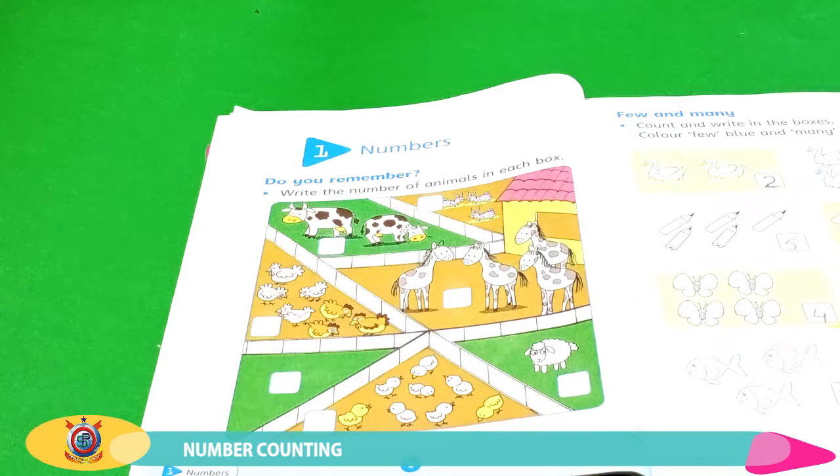Yes. Now students, look, our topic is numbers. Right. Now the question is: write the number of animals in each box. Students, look at the animals. Different kinds of animals are here. Now look at cows, giraffes, hens, chicks. What beautiful animals are here.